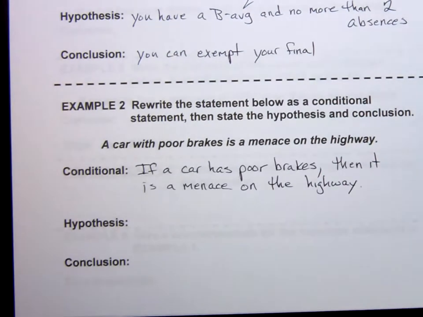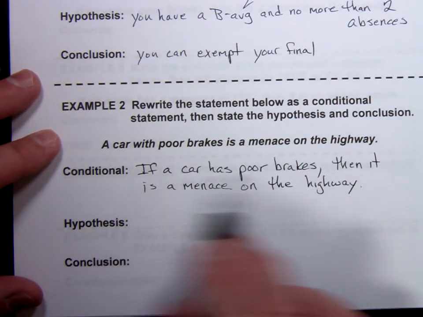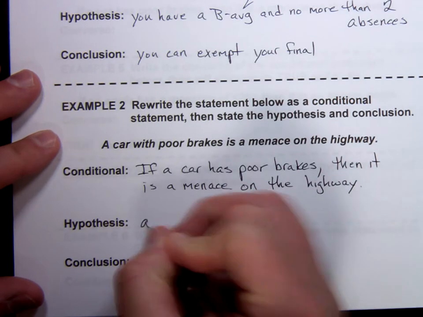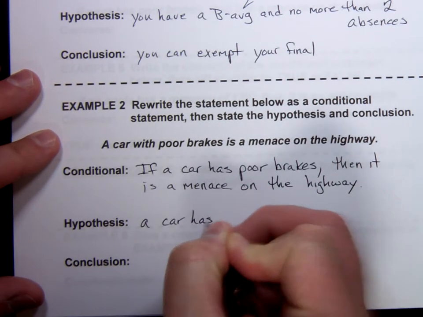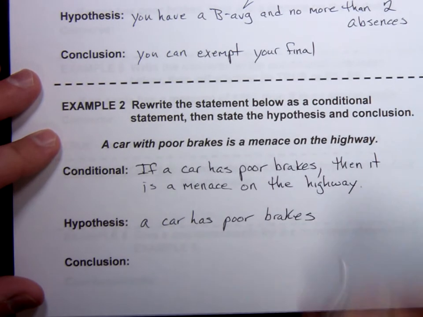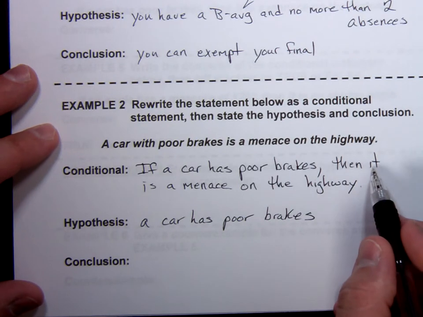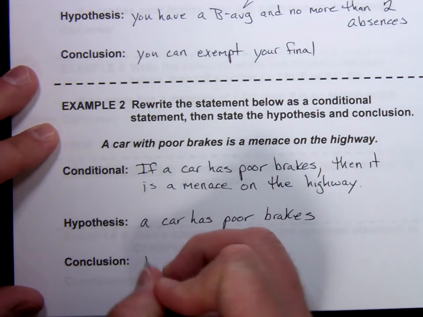So we're given the same statement, the same information, we just change the format and make sure it's in that if-then format. And once we have it in an if-then format, then it's real easy to see what the hypothesis and conclusion is. Remember, the hypothesis is everything after the if. So the hypothesis is a car has poor brakes. And then the conclusion is everything that comes after the then. So the conclusion is it is a menace on the highway.